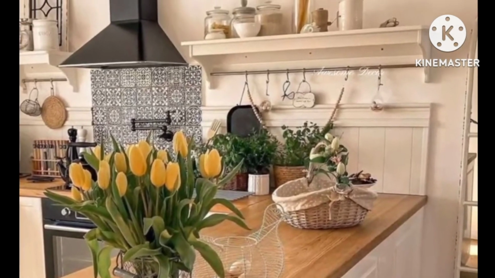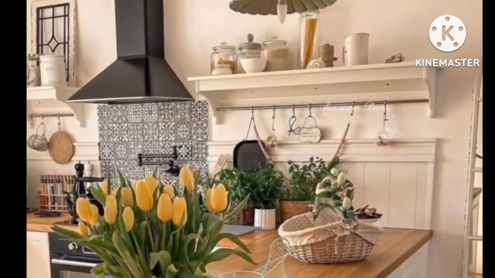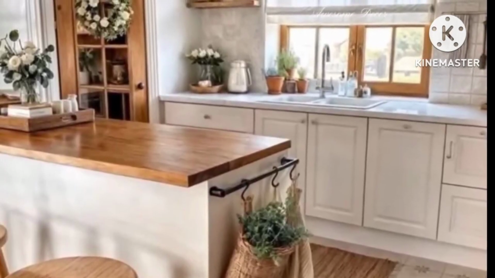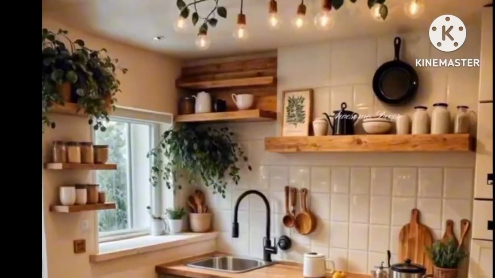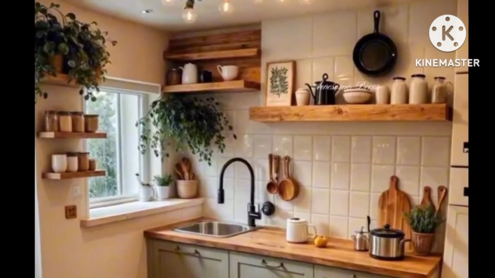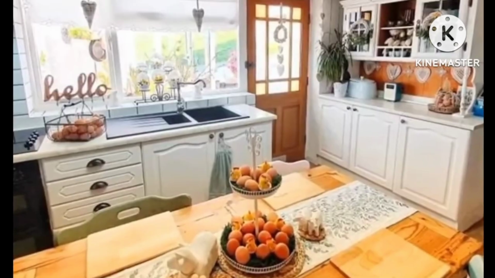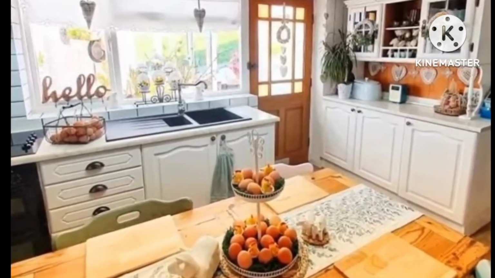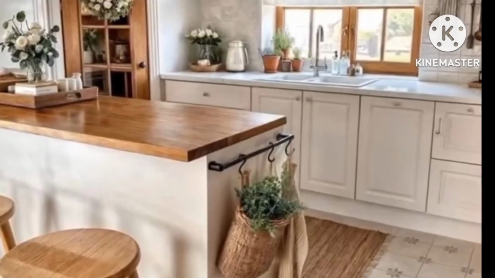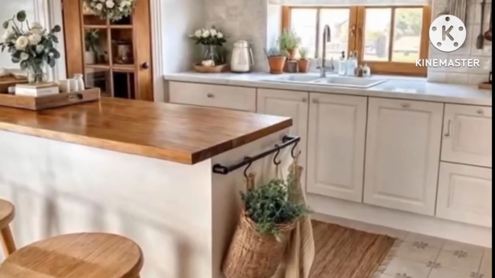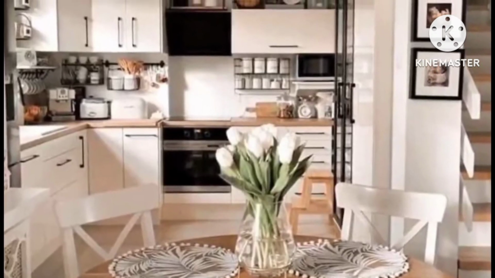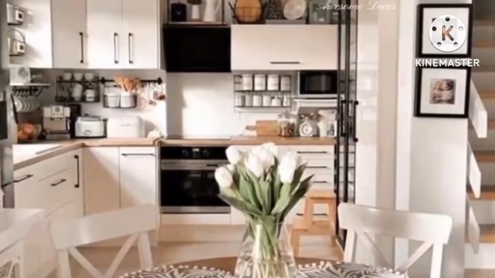One, use drawer dividers. Separate cutlery, utensils, and small tools using dividers to keep everything in order. Two, label containers. Store dry ingredients like flour, rice, and sugar in labeled airtight containers for easy access and freshness.